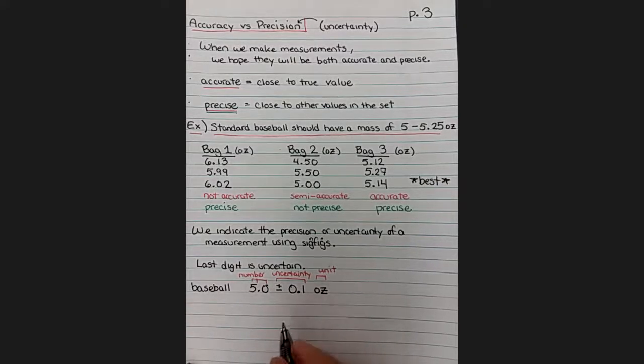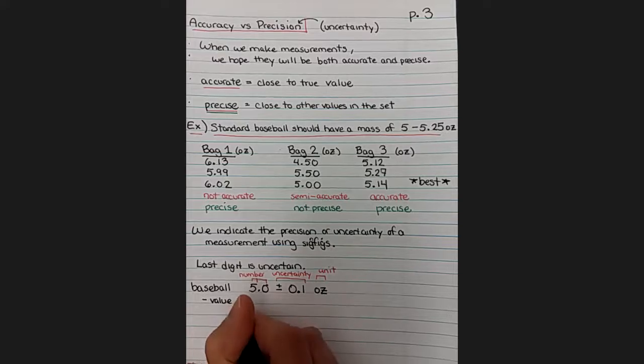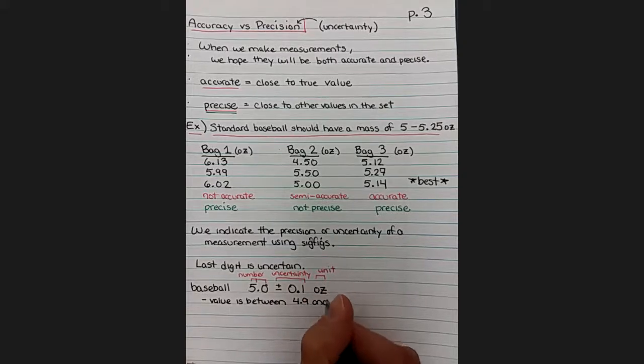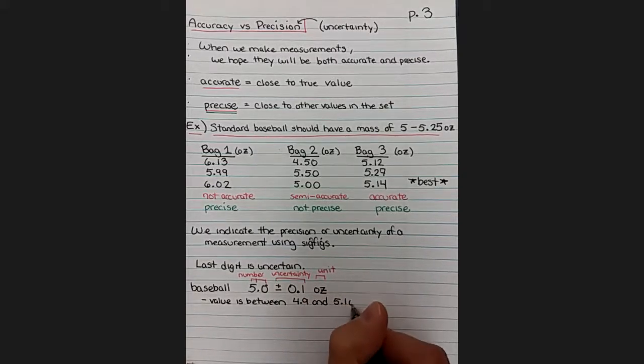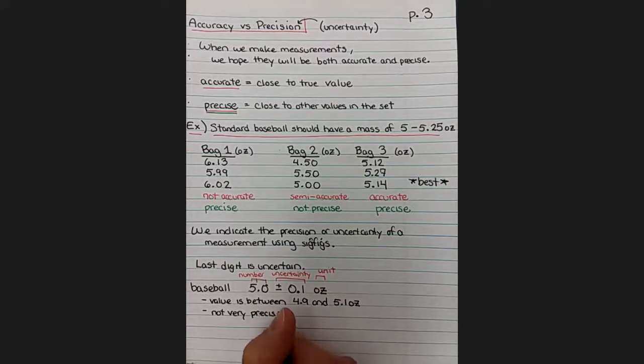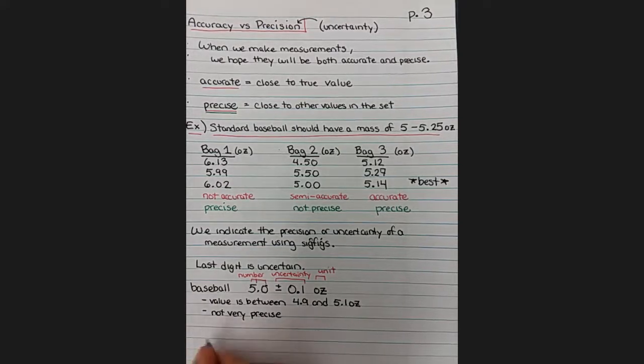So if it's 5.0 plus or minus 0.1, we know that the true value is between 4.9 and 5.1 ounces. We're going to say this number is not very precise because there's only 2 digits in the number, the ones place and the tenths place. So this is not even as precise as your bathroom scale, which at least has 3 or 4 digits in it. So let's try measuring the baseballs again.